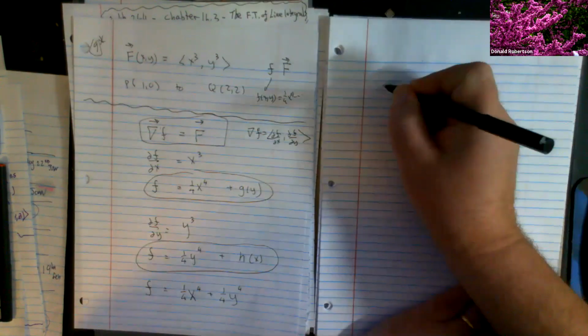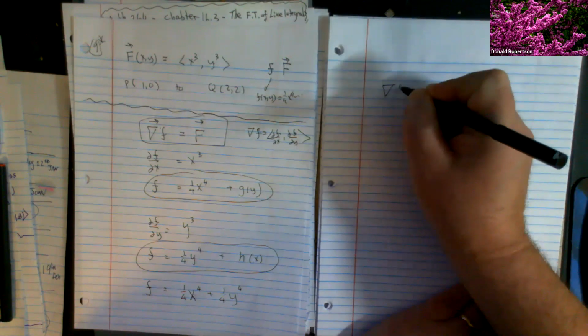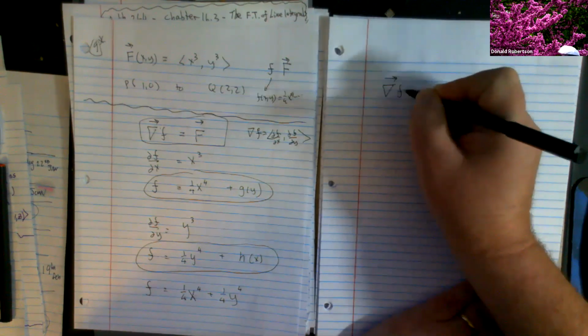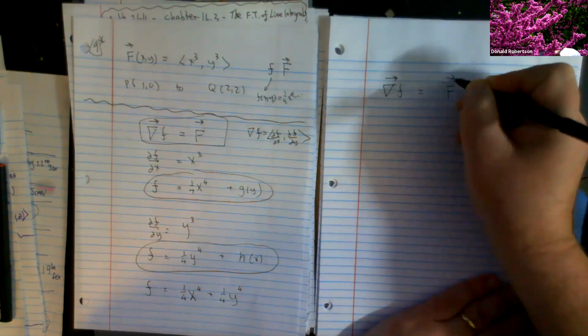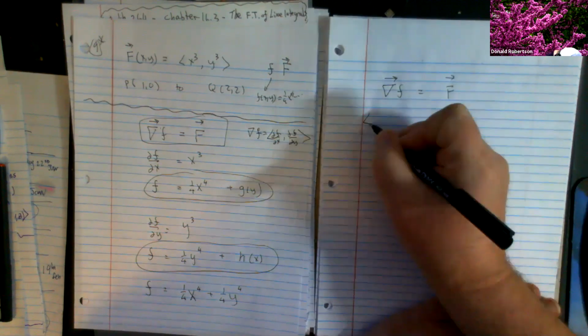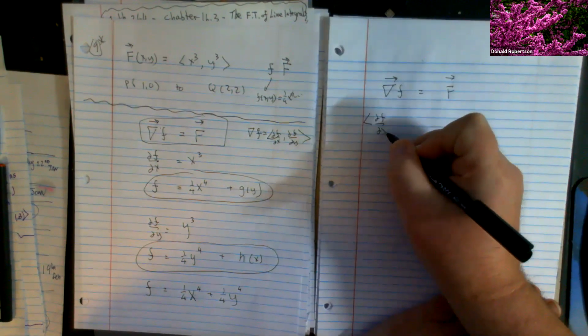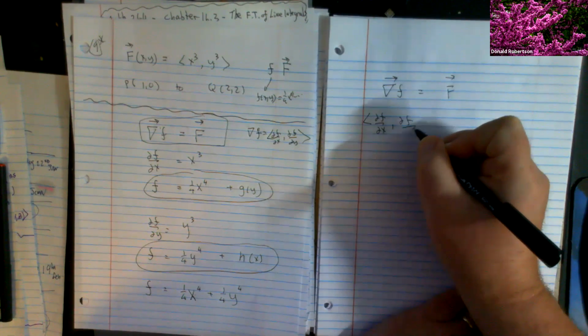I am saying that there's a function out there whose gradient is equal to this. That's what its gradient looks like.